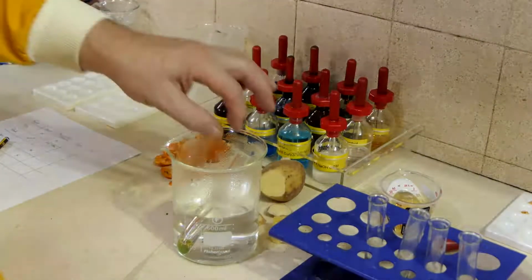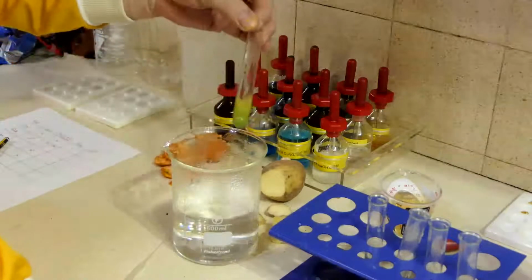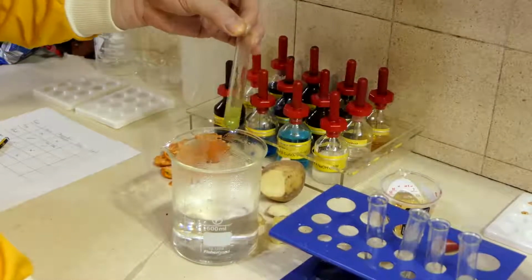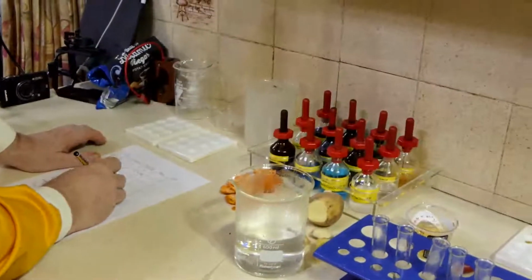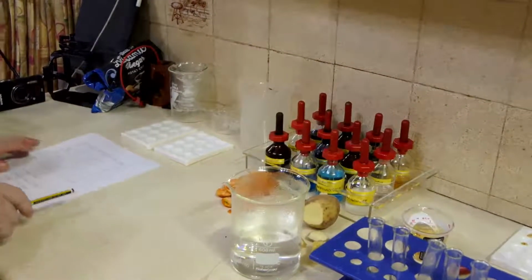However, my Satsuma here is a resounding success. I can see that's gone yellow. Perhaps if I left it a bit longer, it might go a bit browner colour. But that is a positive test there for sugar. So we can say yes to the Satsuma.